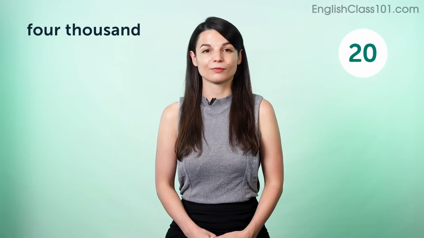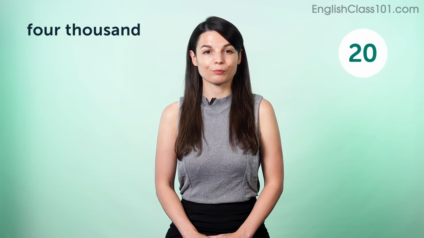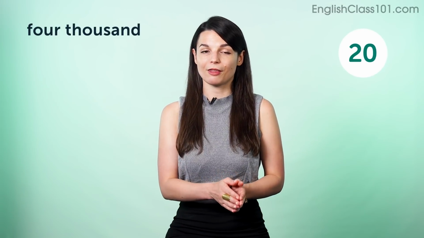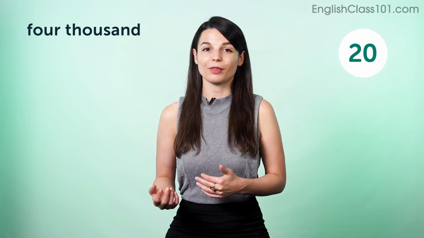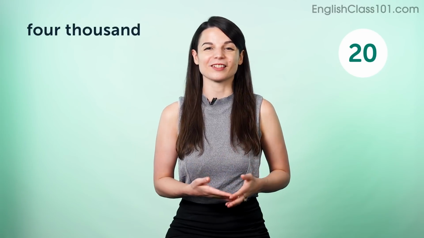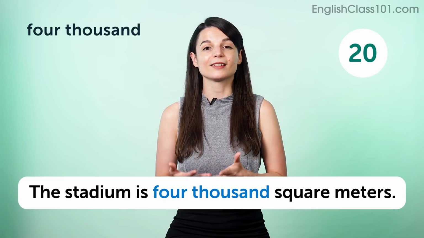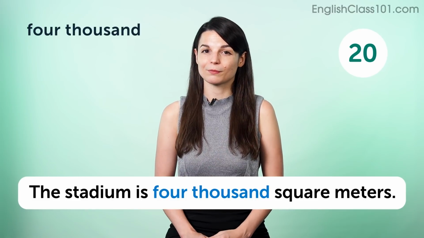4,000. 4,000 refers to 4 1,000s of something. The stadium is 4,000 square meters.